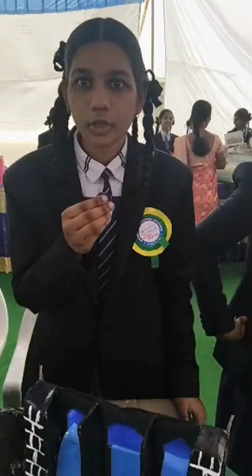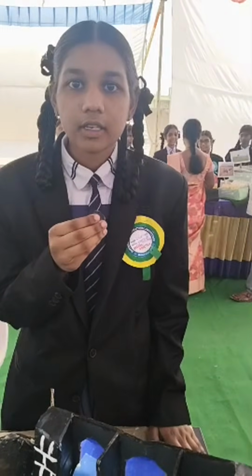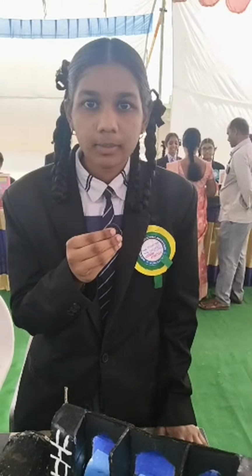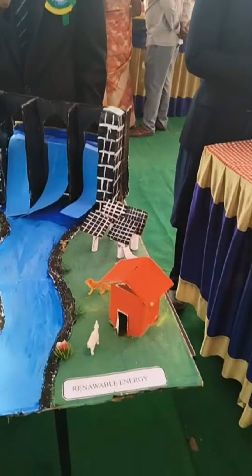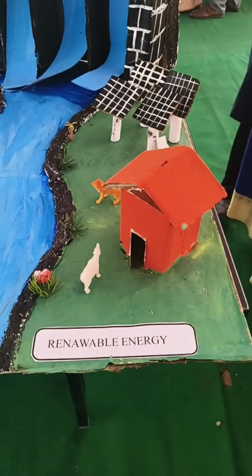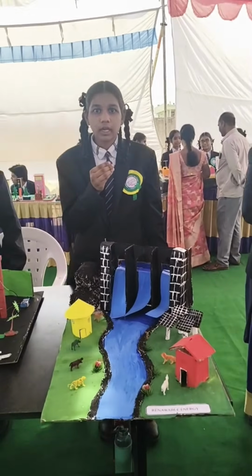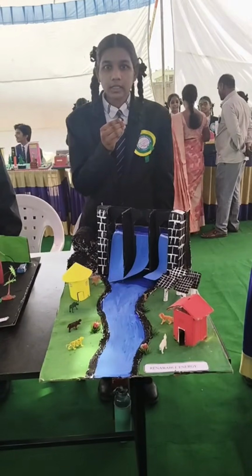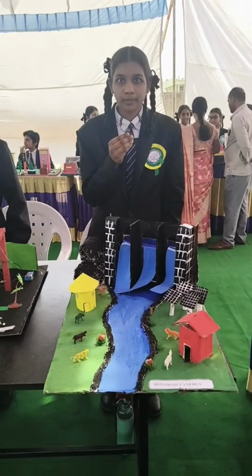Good morning, sir. Welcome to our Santiniketan Science Fair, Vignan Kshetra. Myself, B. Chandana from 8th standard. Renewable energy is known as sources of energy. Renewable energy harnesses power from nature like sunlight, wind, rain and tide, and also geothermal power. Solar wind and solar panels are also converted into electricity. Some vehicles run on electricity produced from renewable energy. Thank you.